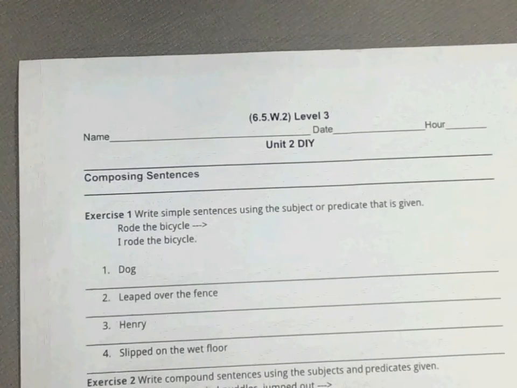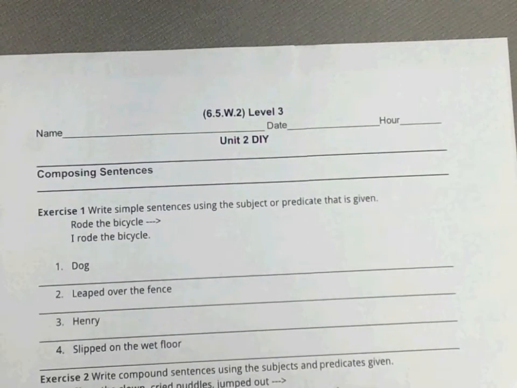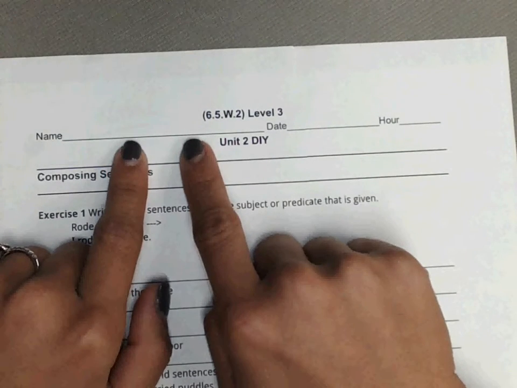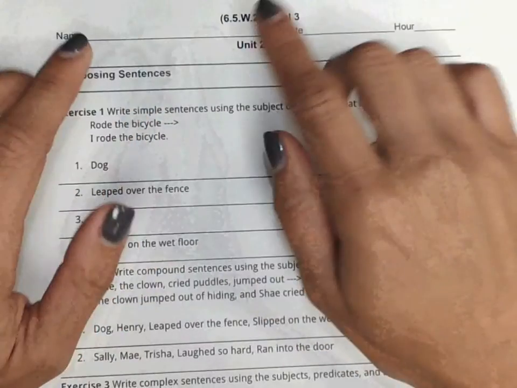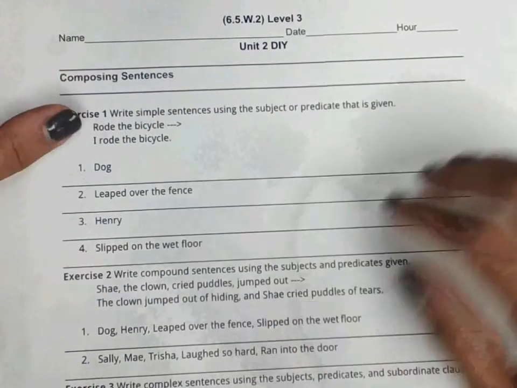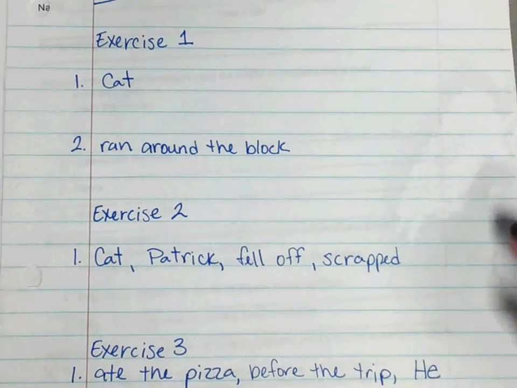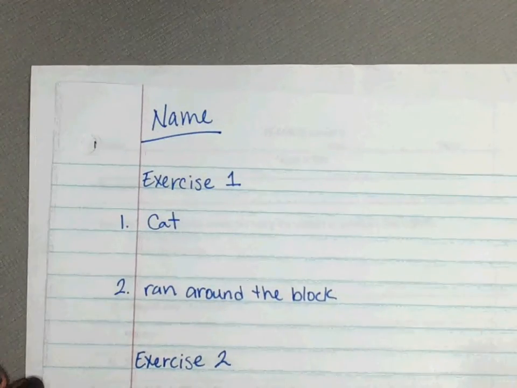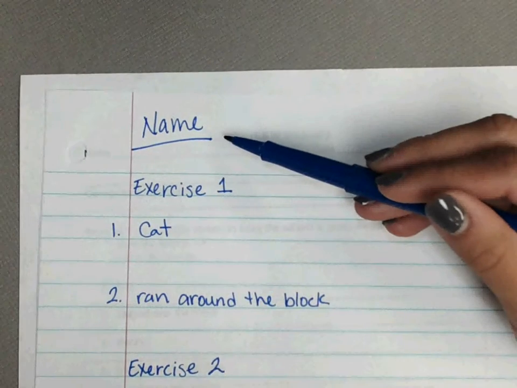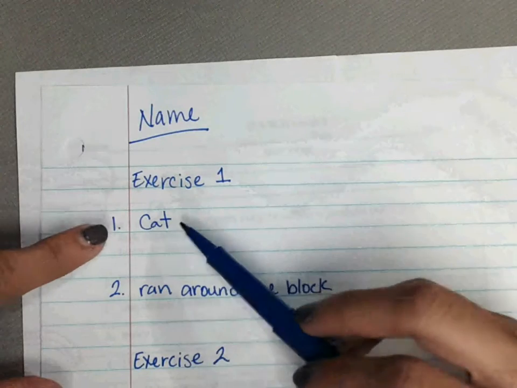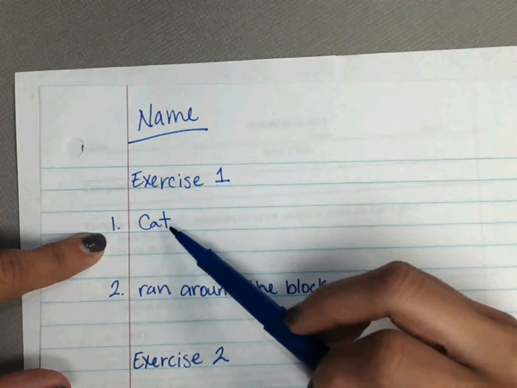This DIY is a Level 3 DIY for Standard 6.5W2, Unit 2. Make sure that you put your name up at the top before you do anything else. Before we take a look at this, I want you to get out your notebook piece of paper. And at the top of your notebook piece of paper, I want you to write your name. Underneath it, go ahead and write Exercise 1, Number 1, cat.